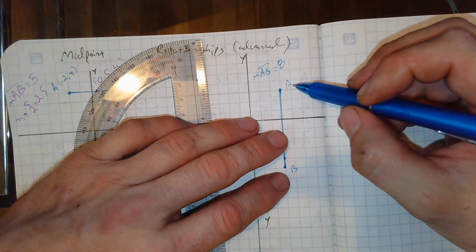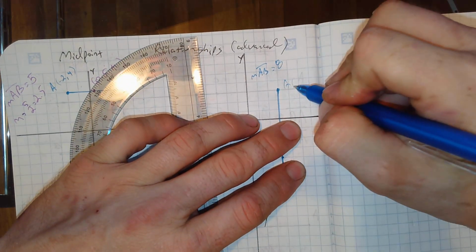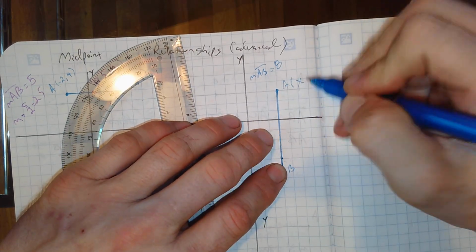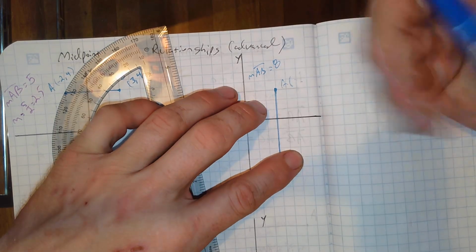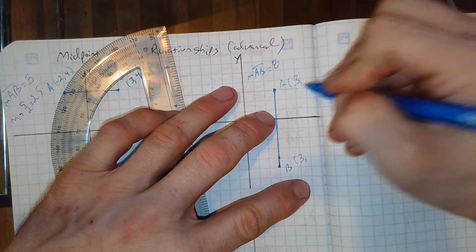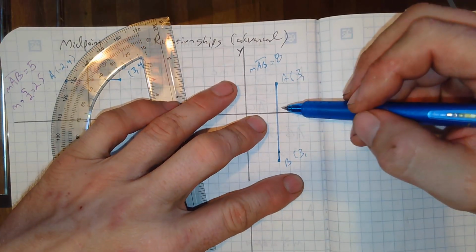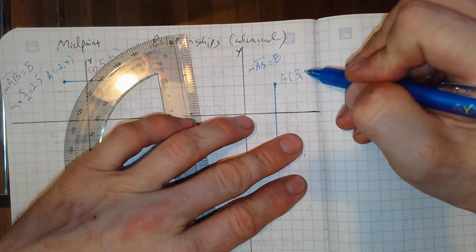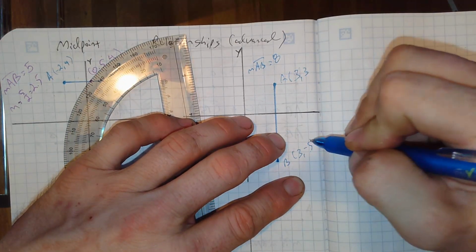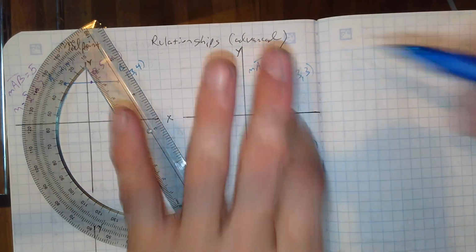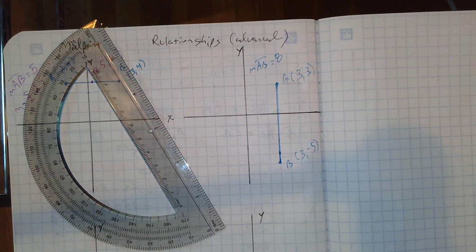This coordinate point lies at x is 3, and B is also at the x value of 3. But the y values are different because it's an up and down line. It ends at 3 and -5. You might notice that the difference between 3 and -5 is 8. Well, that's not a coincidence, right? These are in units.